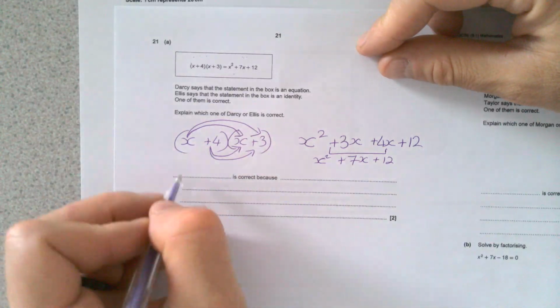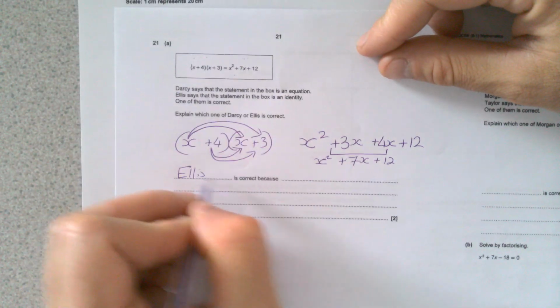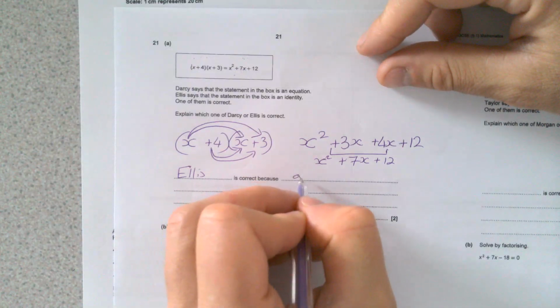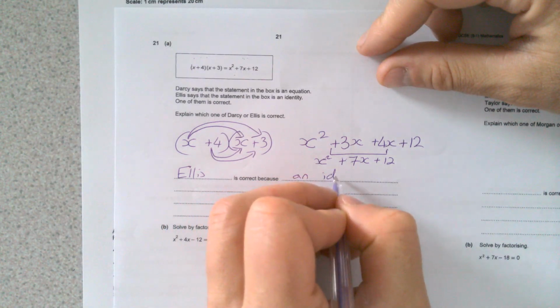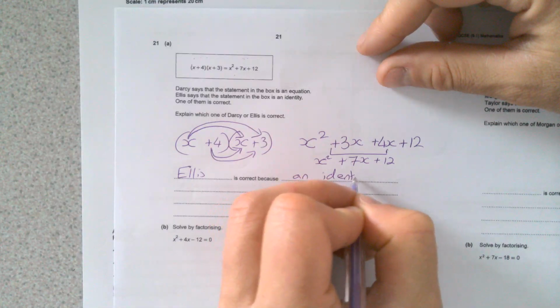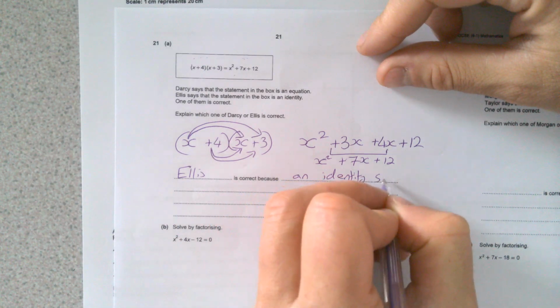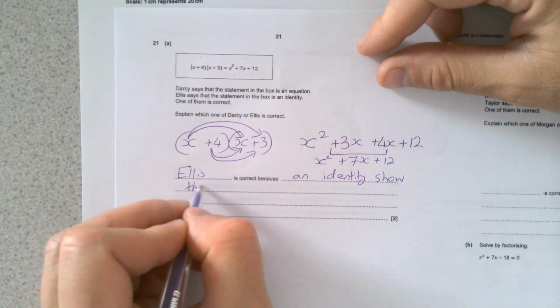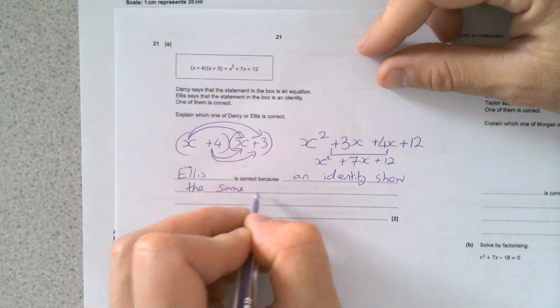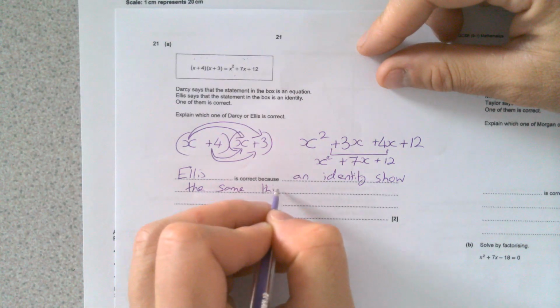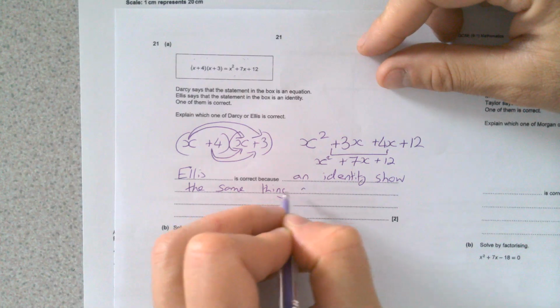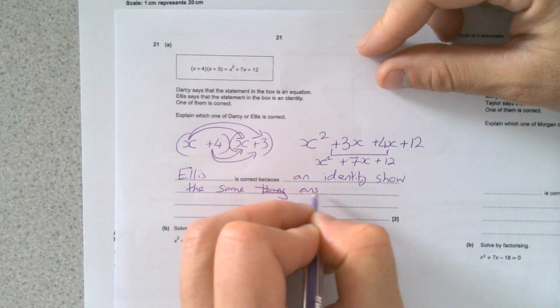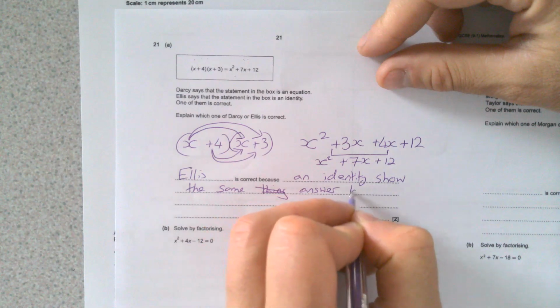So we've got that Ellis is correct because an identity shows the same thing both sides.